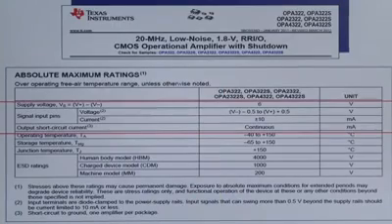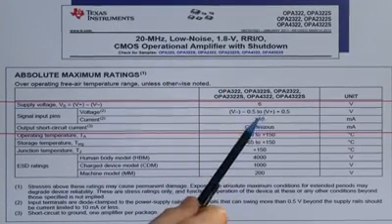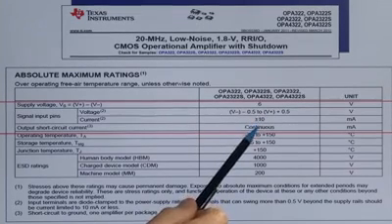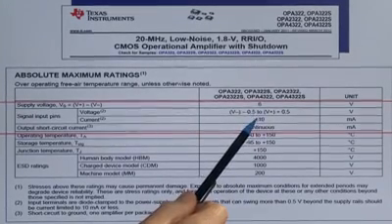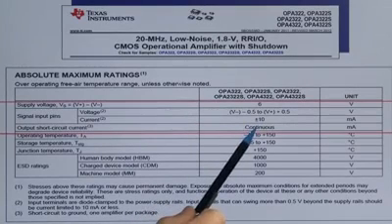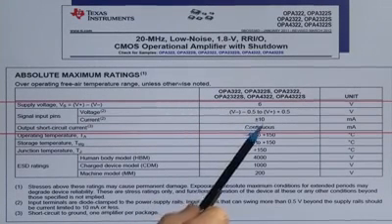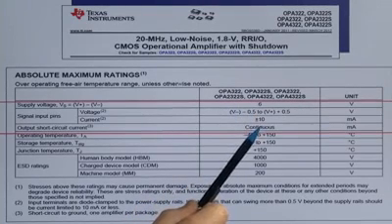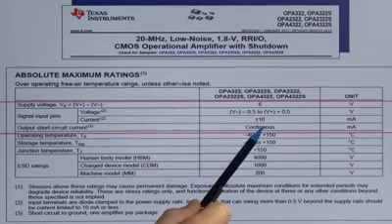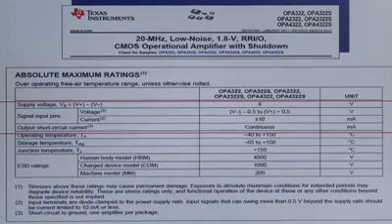The input current is limited to plus and minus 10 milliamperes. Any current greater than that would be an electrical overstress. The output can withstand a continuous short to ground. If the output is biased at a different level, then it may not be continuous.